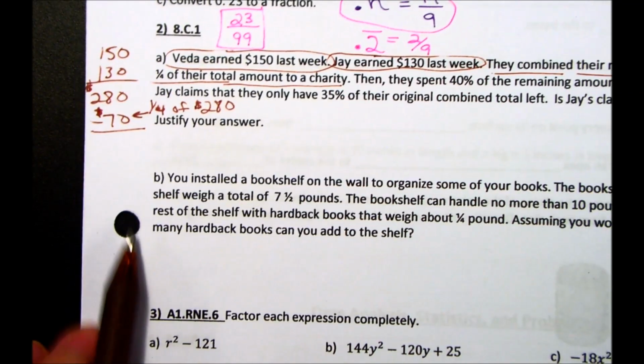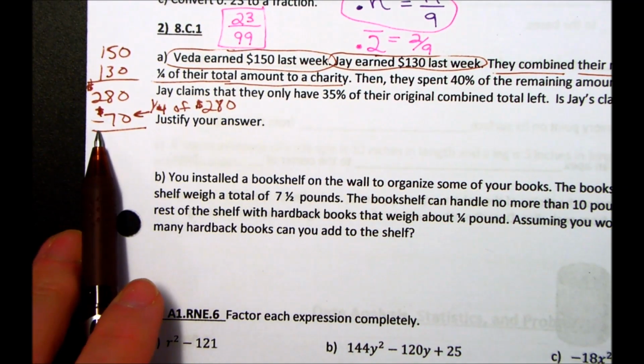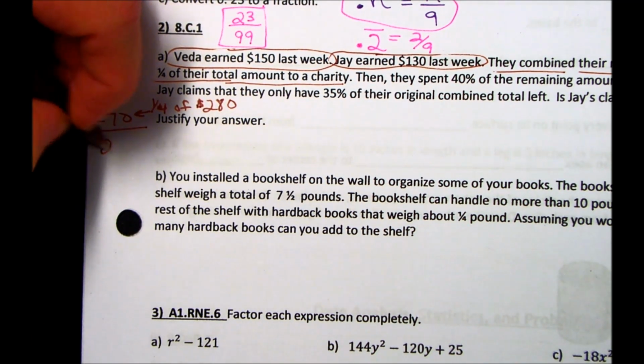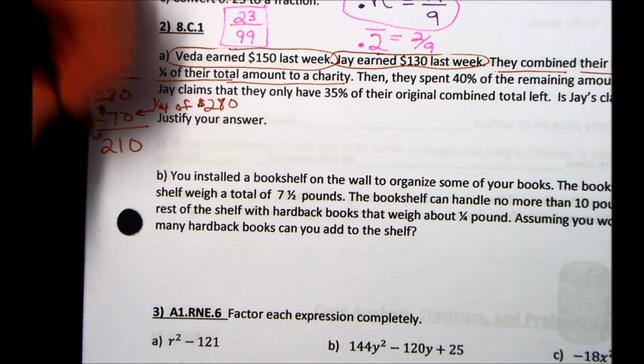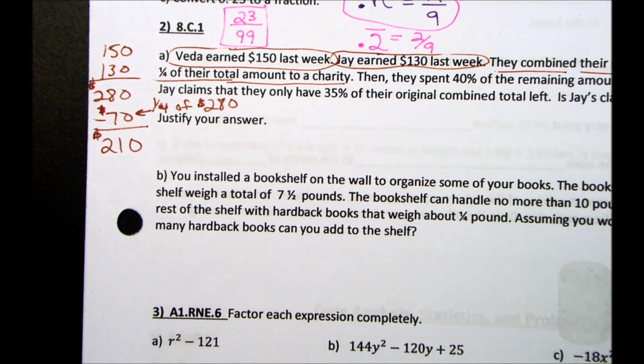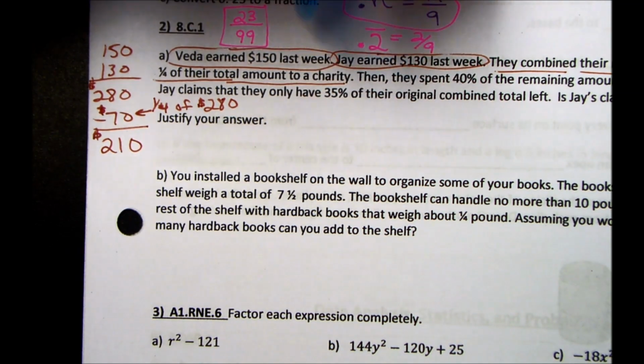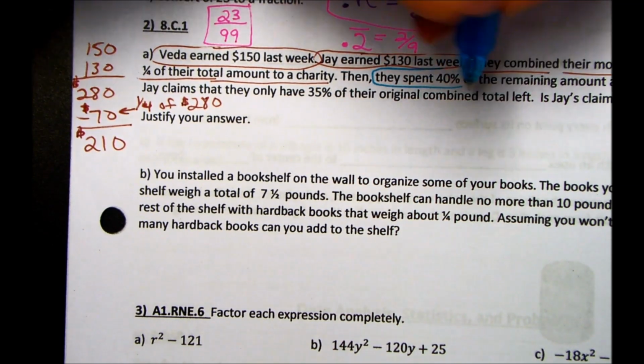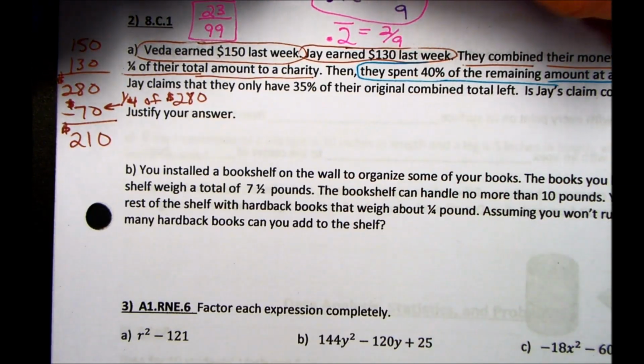So $70 is 1/4 of the 280. So that's going to go to charity. So when I subtract, they now have $210 left. So then we'll go on and read that the next part, they said they spend 40% of the remaining amount at an amusement park.